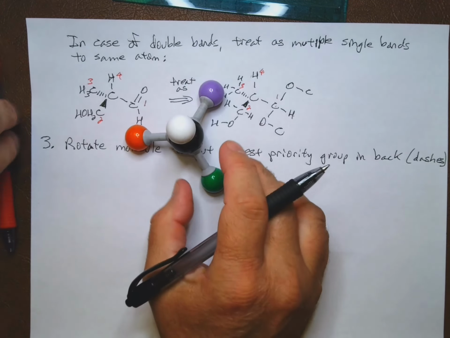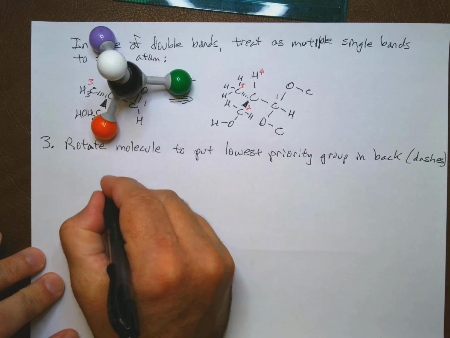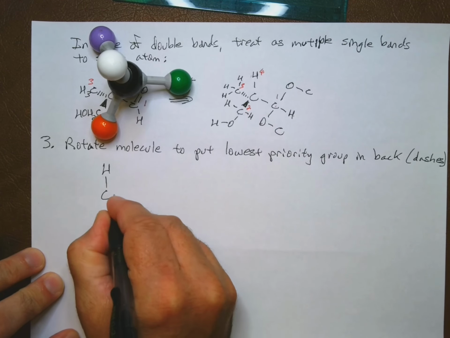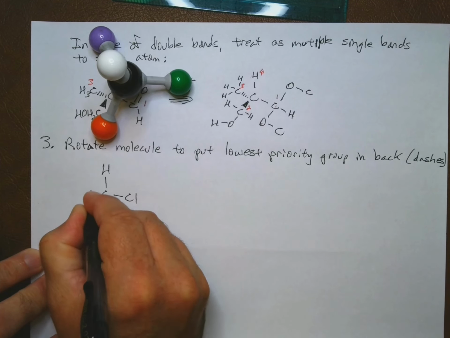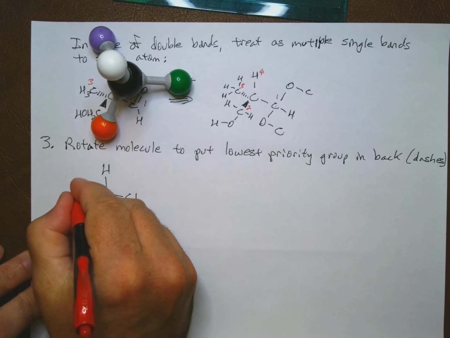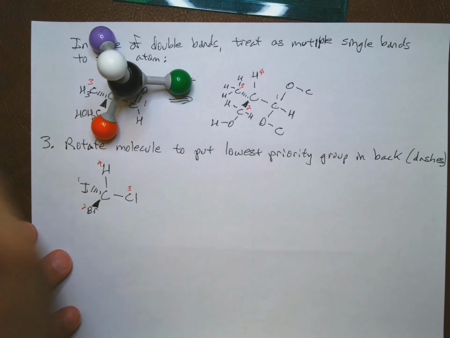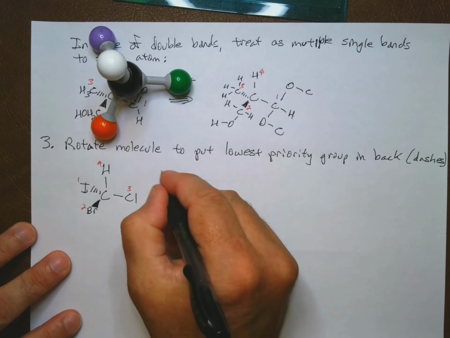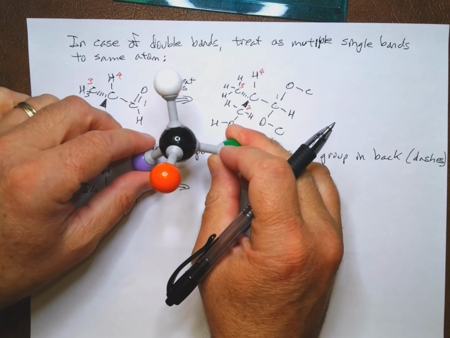So for example, taking a look at our first example here, I had hydrogen, carbon, chlorine, bromine, iodine, and I know 1, 2, 3, 4. So I want to rotate this, and right now it has this orientation.